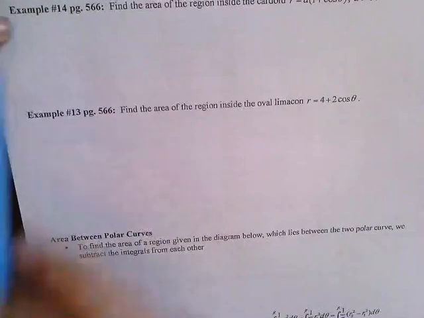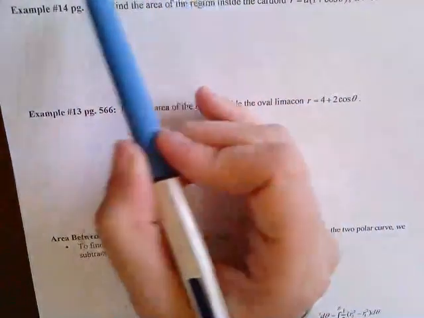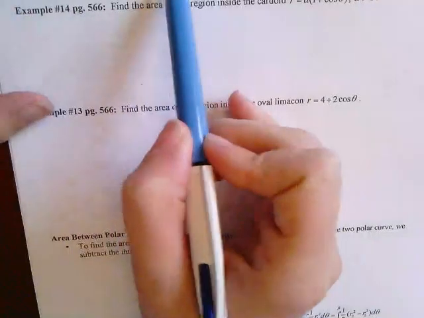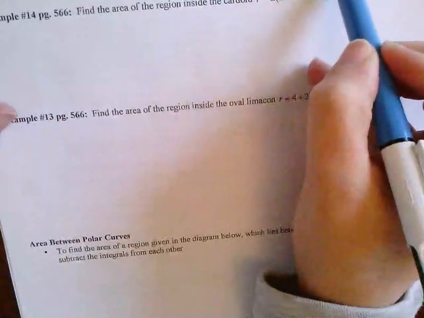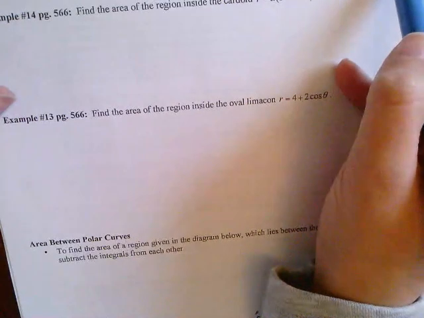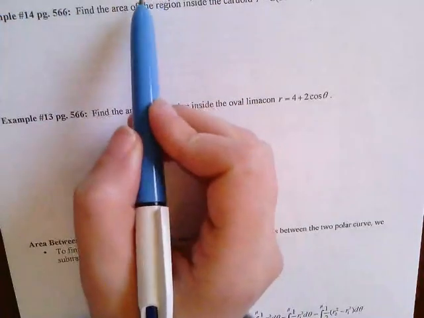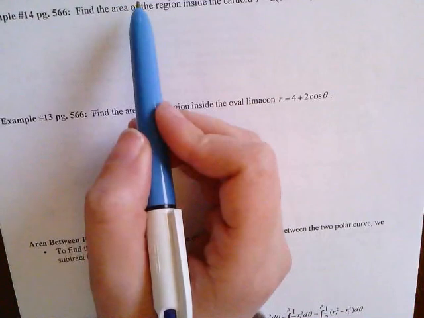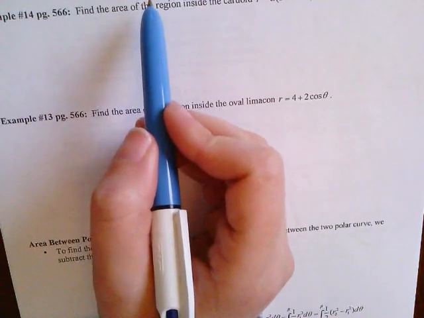This is important to remember: it is an integral of an area differential. That means dA is equal to half r squared d theta. Take a look at the fundamental theorem of calculus to remember that.